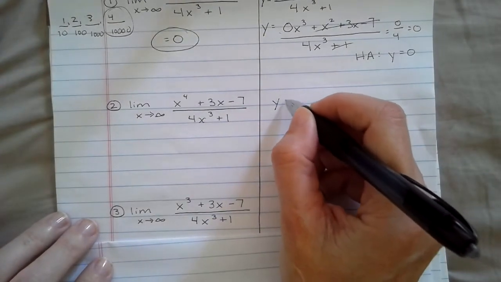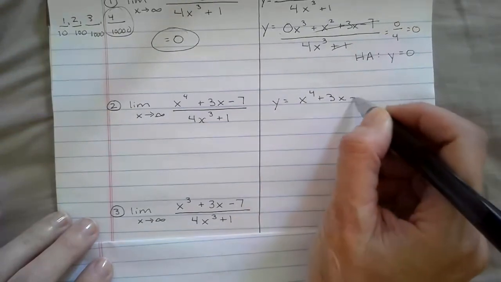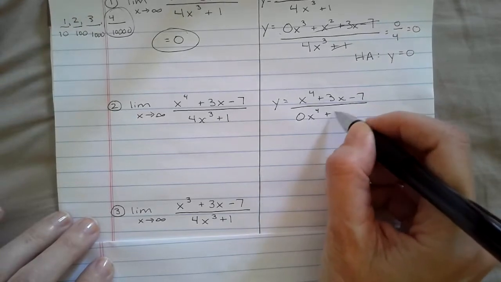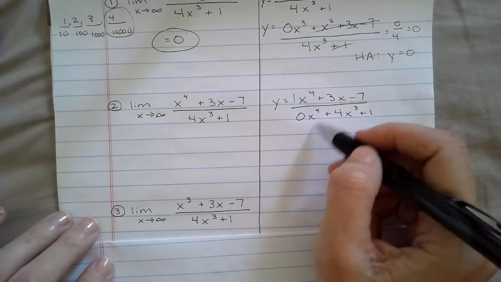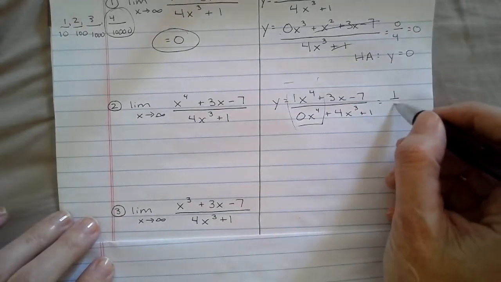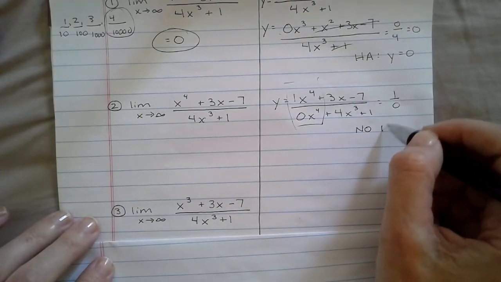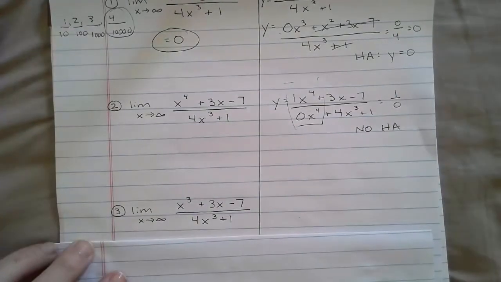And some of you would look at this and say, well, the x to the fourth has a bigger power, which is good. Some of you would even write it as this, which is, I'm hoping, not necessary soon. And you'd say, well, the powers are the same. I'll make a fraction out of the coefficients, and you'll say, holy cow, 1 over 0. That means there's no horizontal asymptote, right? It's just 1 over 0.